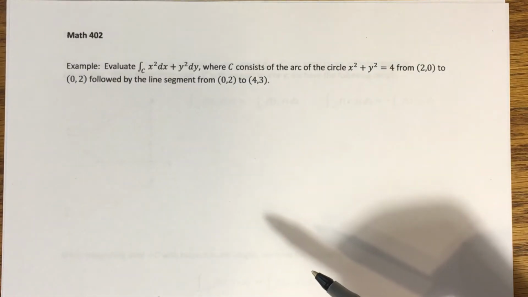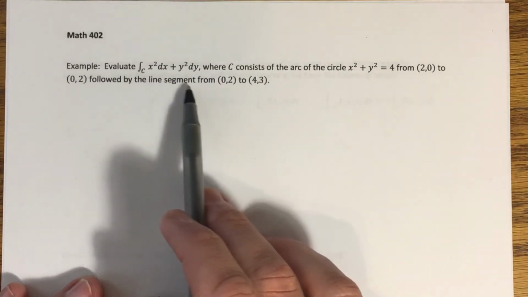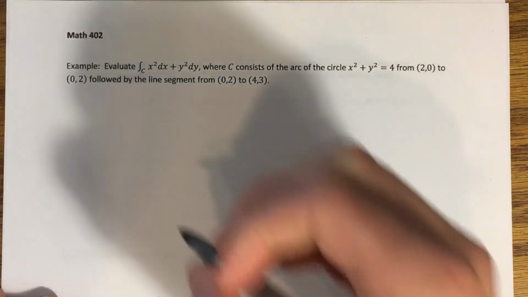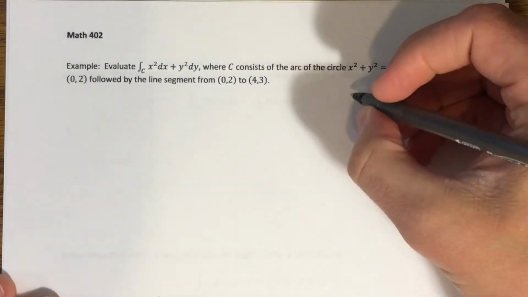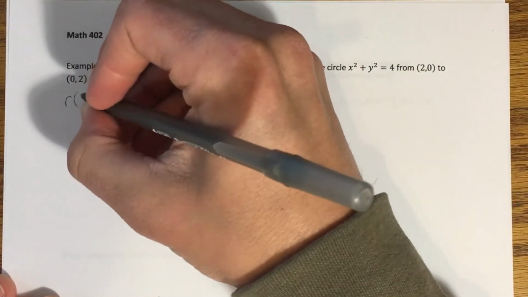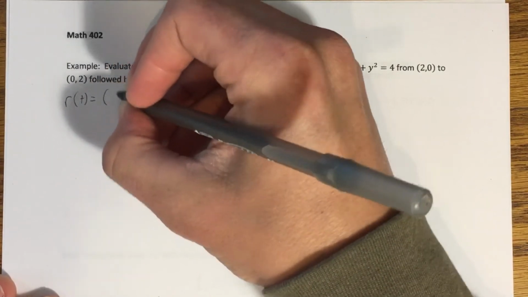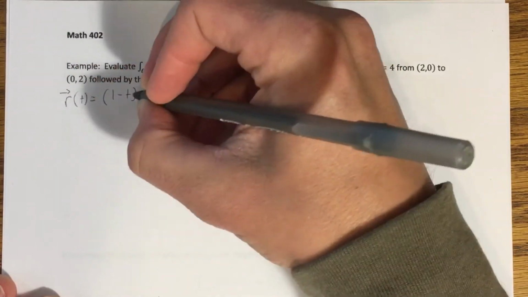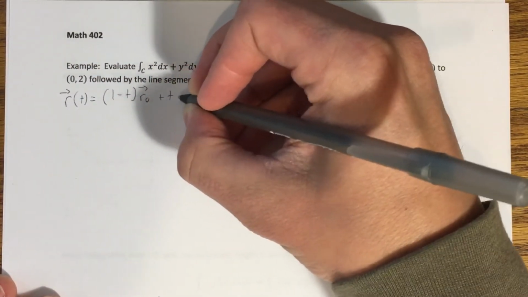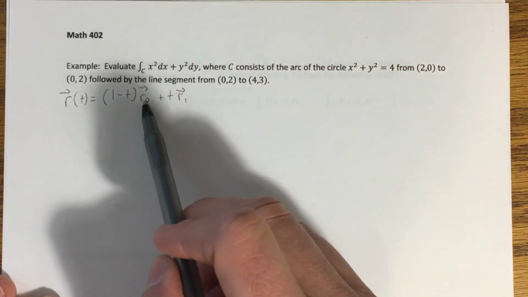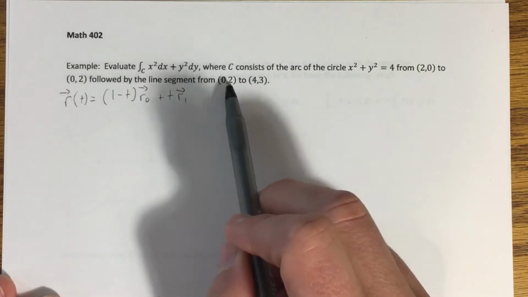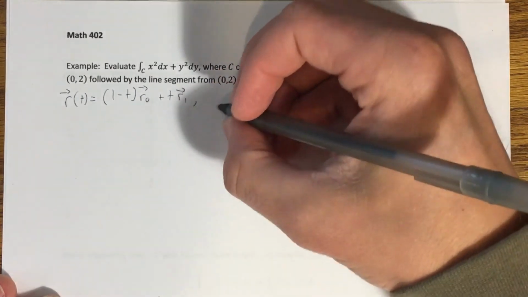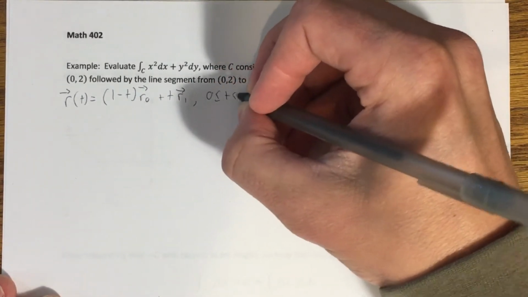Now, in order to do the parametrization of that line segment, we talked about that earlier in the course, but it's worth reminding ourselves of what that looks like. So for a line segment, this is just like a little reminder, we use this parametrization. r(t) is equal to (1 minus t) r naught plus t r1, where r naught is the position vector for the initial point, r1 is the position vector for the terminal point. And if we parameterize this way, t will go from 0 to 1.